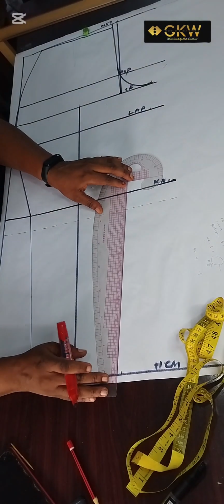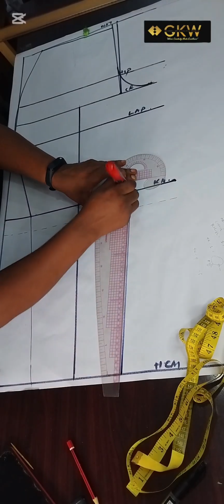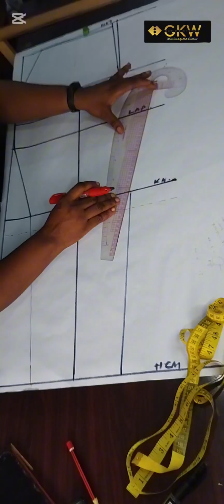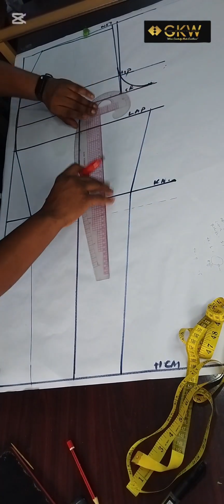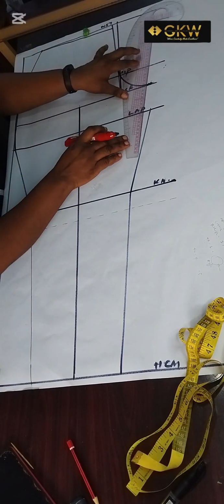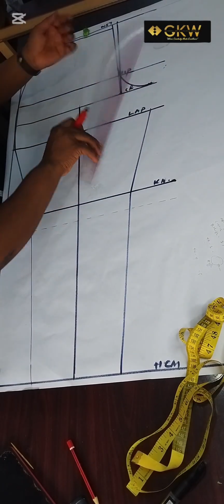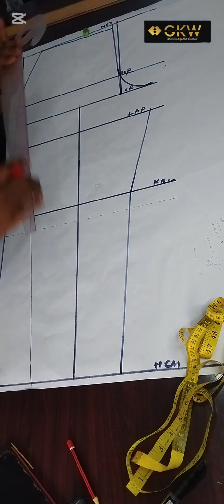Come to this other side and do the same thing. Now here, 2 things can happen. I can either connect with a straight line this way, or I can use this part. So when can I use this part and when can I use this part?